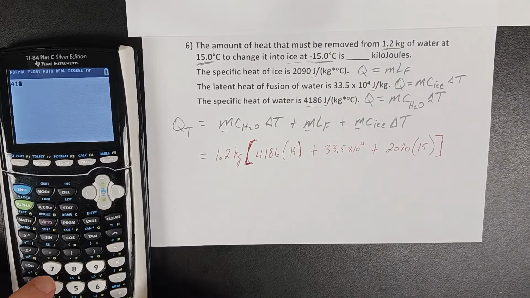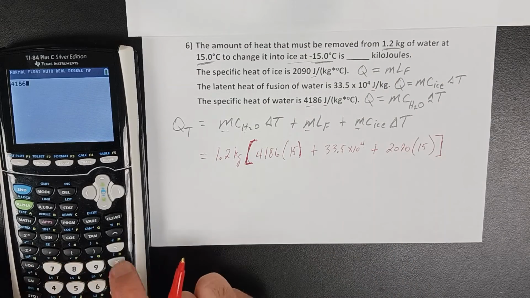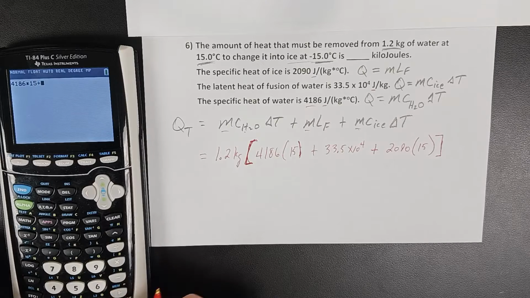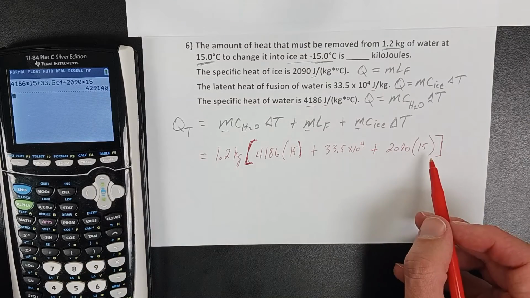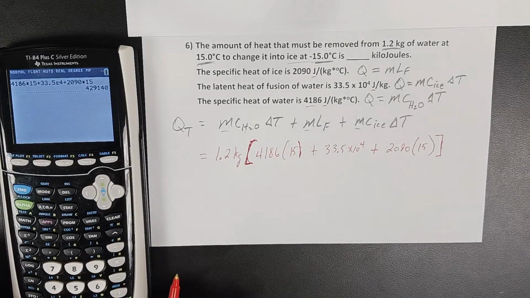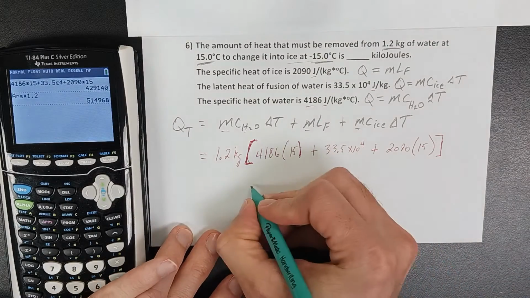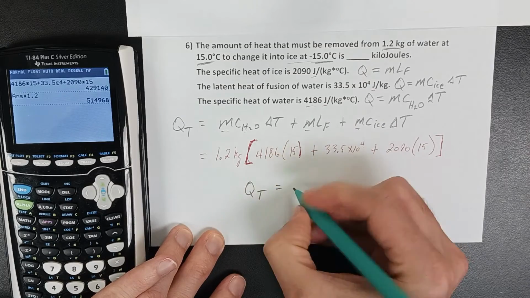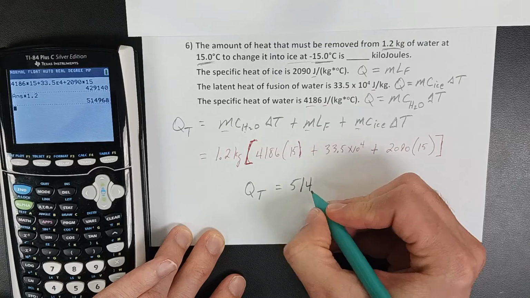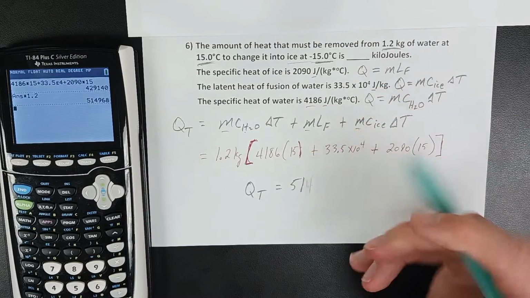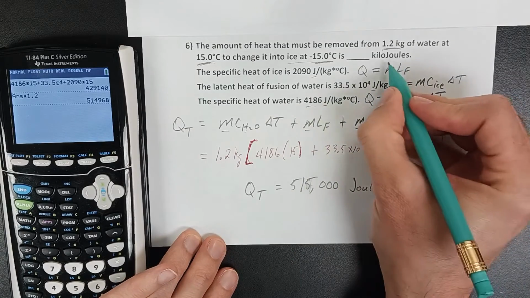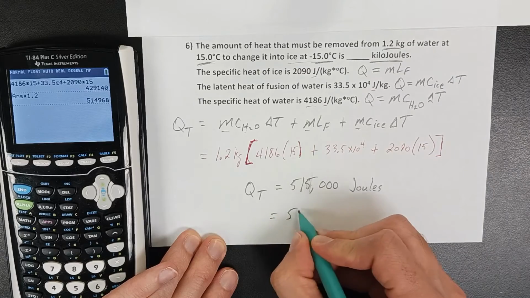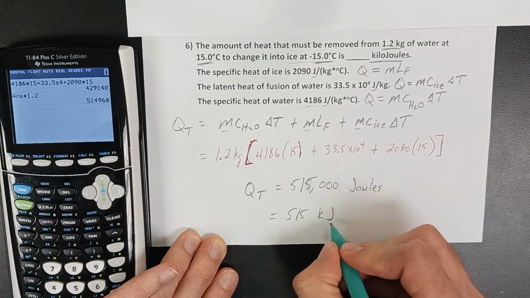And so if I'm going to work on inside the brackets first, 4186 times 15 plus 33.5 times 10 to the 4th plus 2090 times 15. All right, so that's everything inside the bracket times the mass of the ice. And so we need to remove here, okay, 514, so let's say, go ahead and round this to 515,000 joules, okay, or 515 kilojoules.